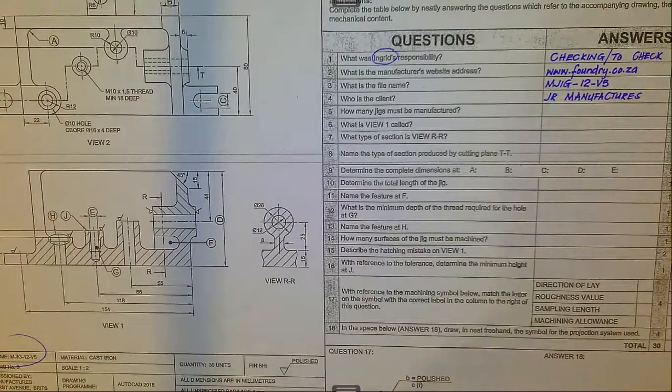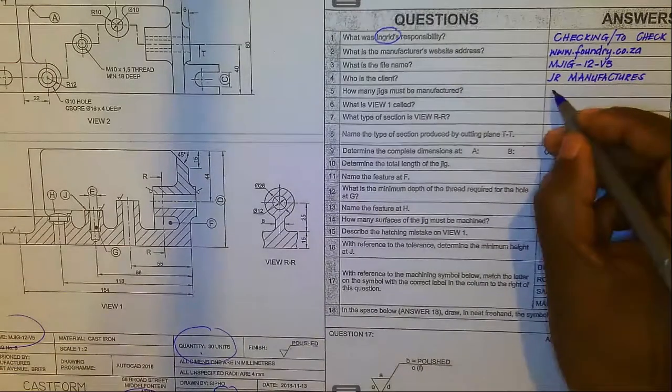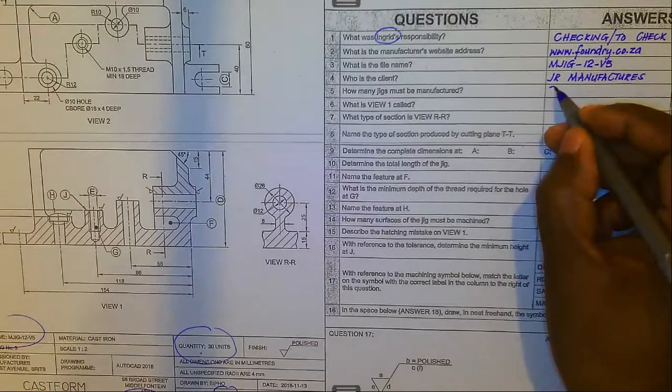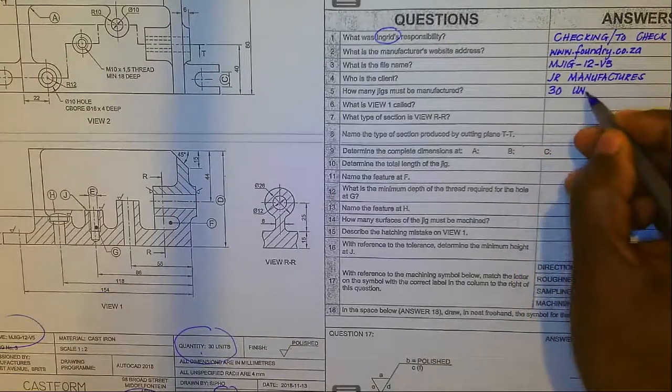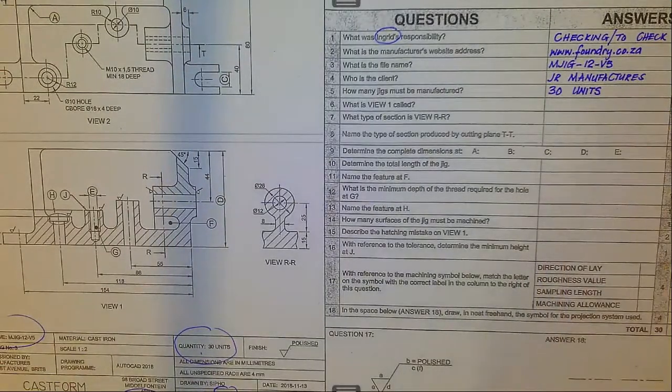Right, how many jigs must be manufactured? Here you can look at the quantities, or the number required. Those are some of the terms that may be related to the quantities. If you check on this one, the quantity is given, it's 30 units. So you would write here 30 units. Even just 30 would suffice.